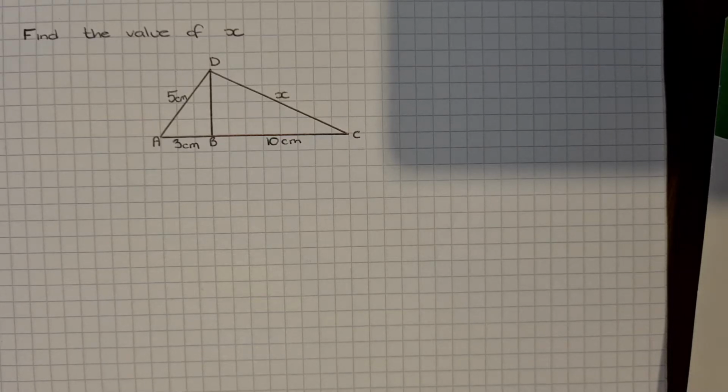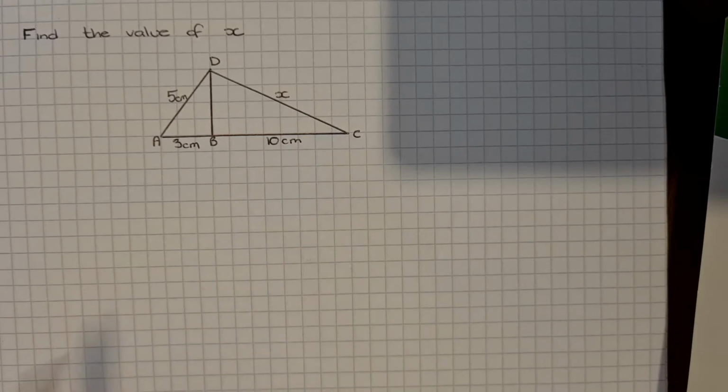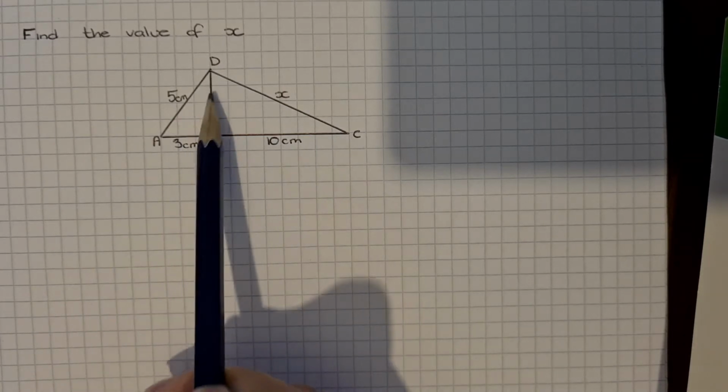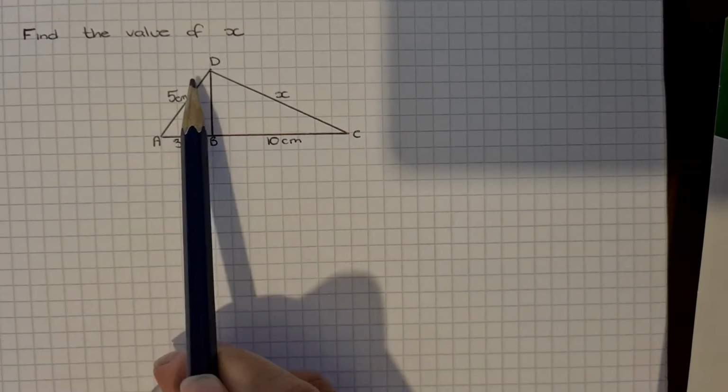In this video we're going to look at Pythagoras using two steps, or Pythagoras repeated use. So we've got this example, find the value of x. So x is this line here, but in order to do that we need to do Pythagoras 2 times. So this big triangle is made up of two little triangles.